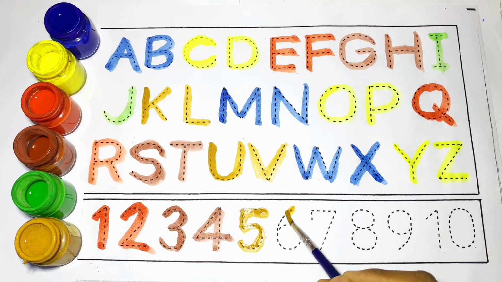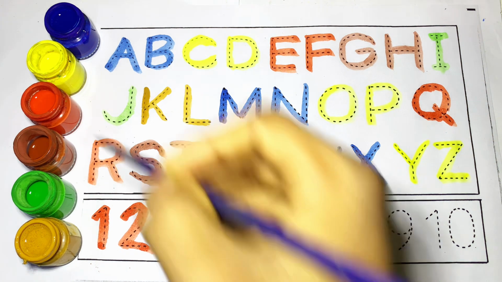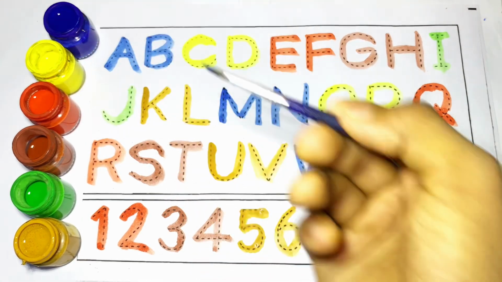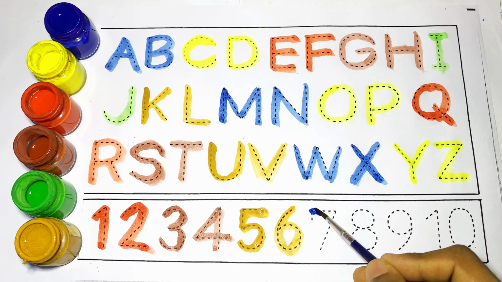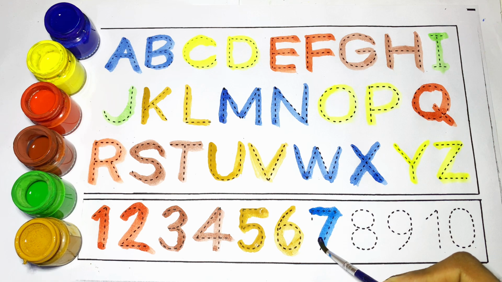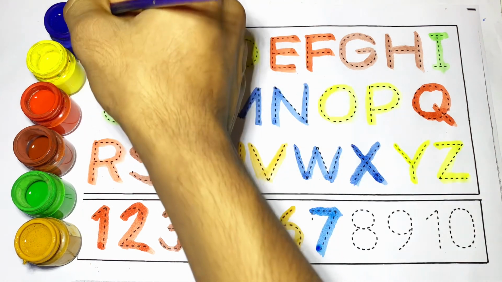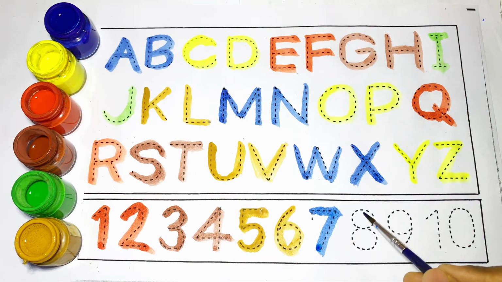Six. The numbers of 6. And again use yellow ochre color. Now 7. The numbers of 7. And use blue color. Kids, again use blue color and draw 8. The numbers of 8.